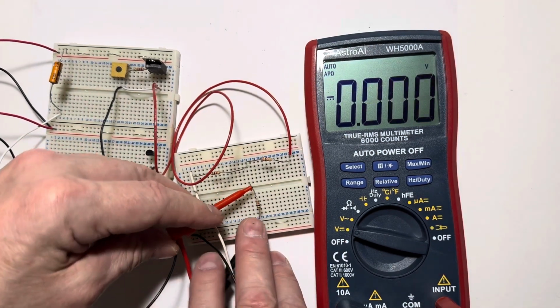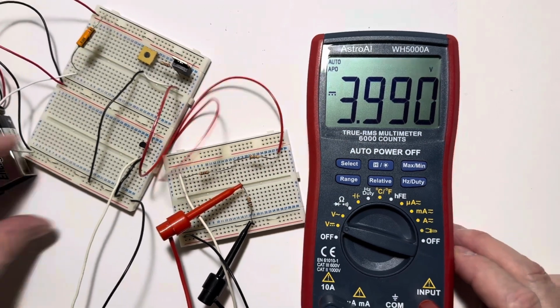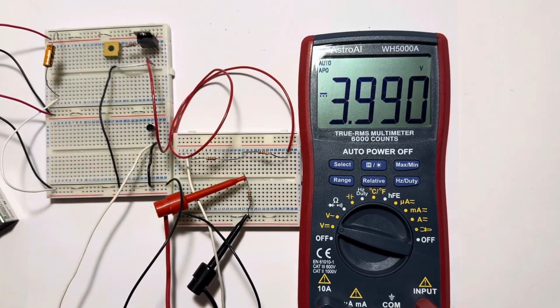Okay, and then at this node, 3.9. Okay, that's pretty darn close to 4 volts. And again, using 5% tolerance resistors, that's not bad at all. So now we have a concrete demonstration that the superposition analysis we went through is actually valid.